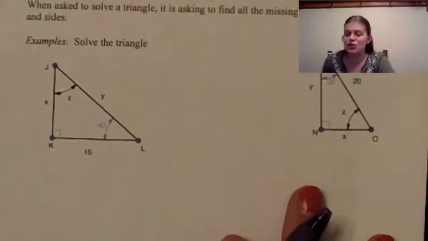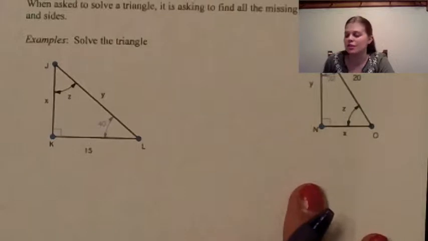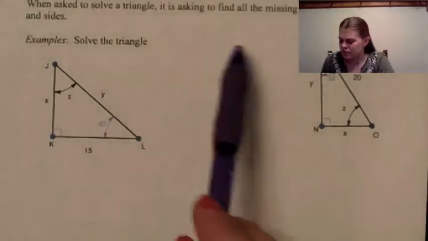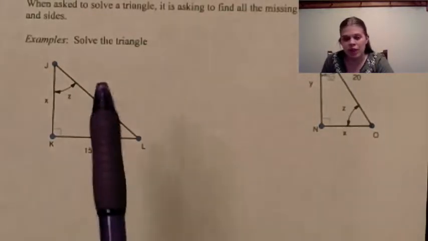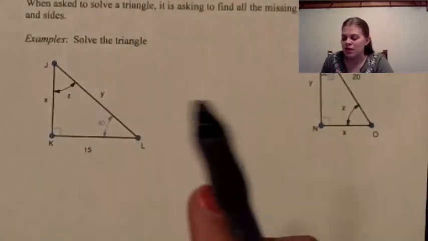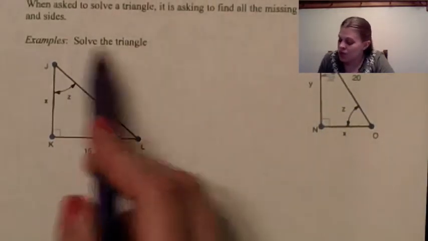Now we're going to add the two pieces of information that we used before in finding a missing side and finding a missing angle to find all the missing parts of a triangle. Okay, so now we're going to have to use a little bit more because it doesn't tell us exactly which process we're going to be using, so you have to do both of them. Okay, so solving the triangle.